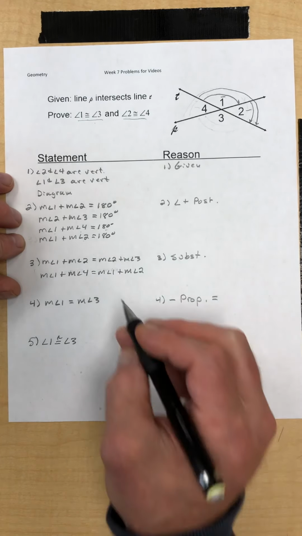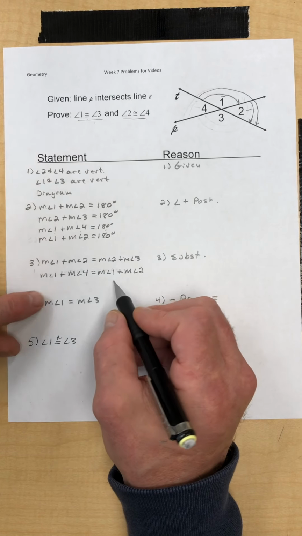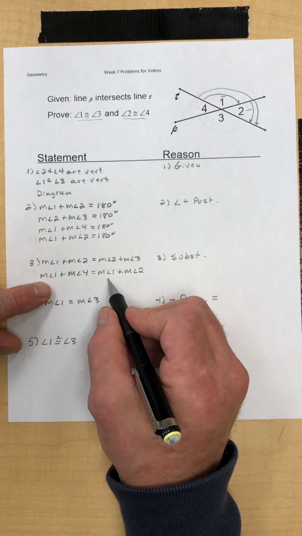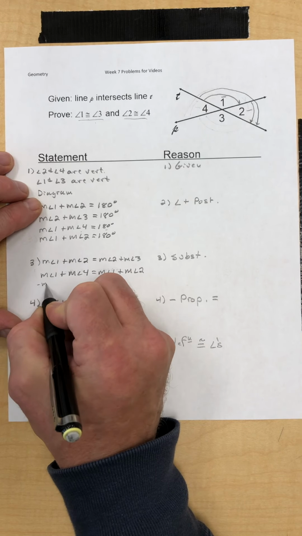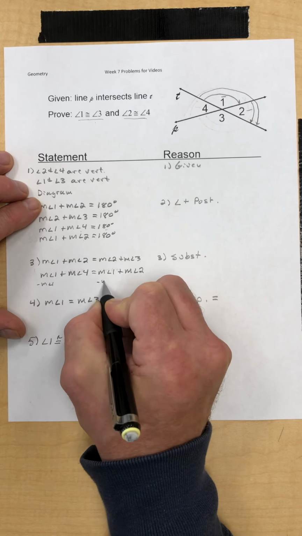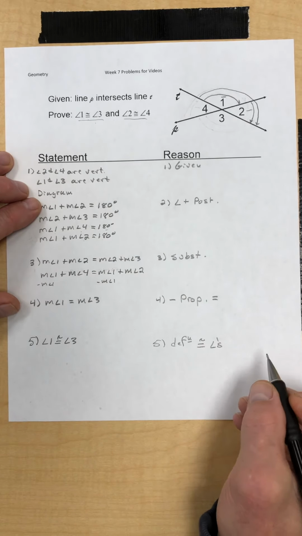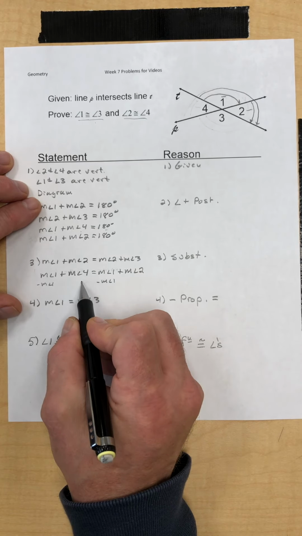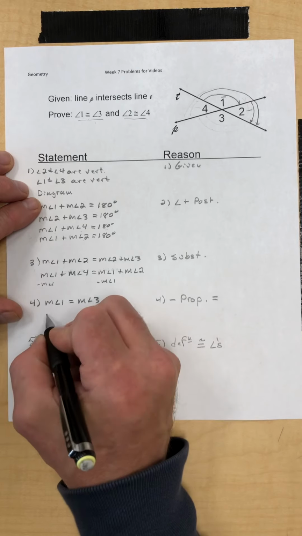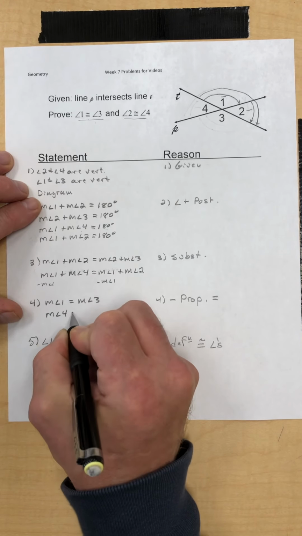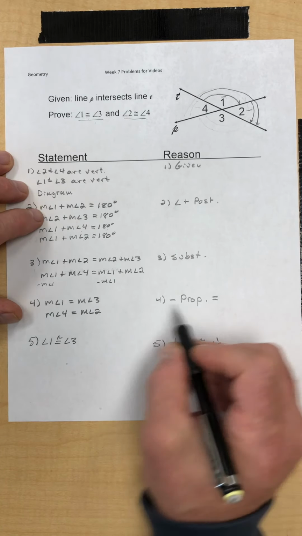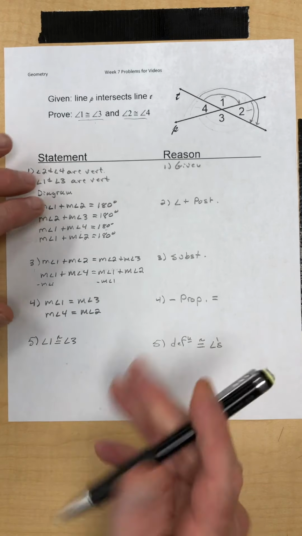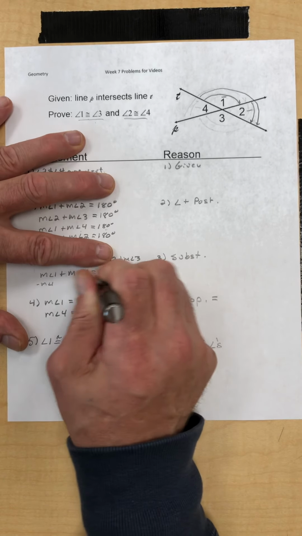Now we take a look here and say, what can I do with that? Well, notice the measure of angle 1 shows up on both sides. Remember, that measure is just a number. I don't know what it is, but it's a number. So couldn't I subtract the measure of angle 1 on both sides? I'd be left with the measure of angle 4 is equal to the measure of angle 2, using the subtraction property of equality, because all I did was subtract the same number from both sides. So again, go back and get rid of your scratch work.